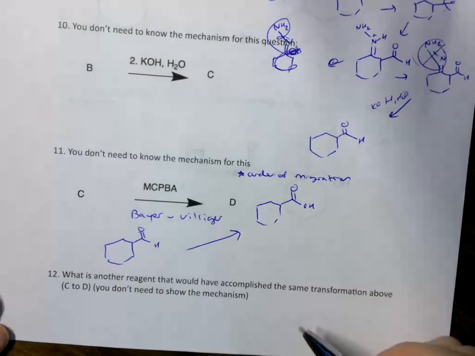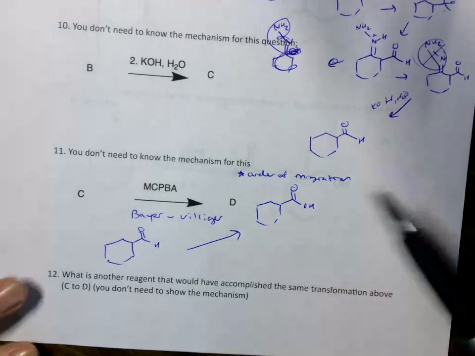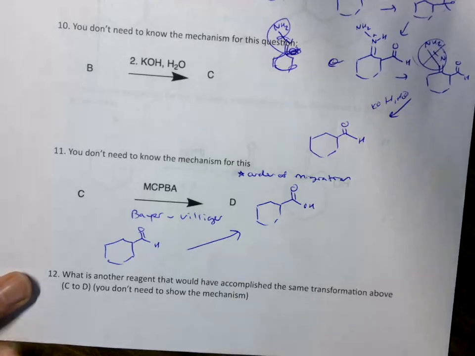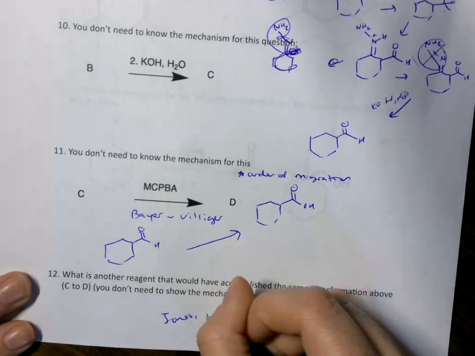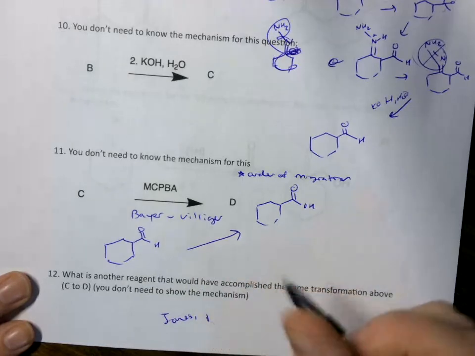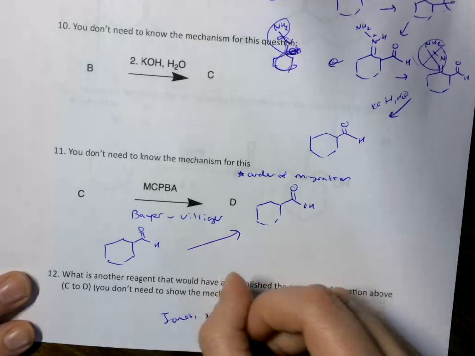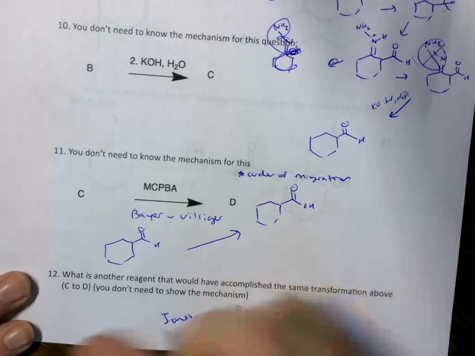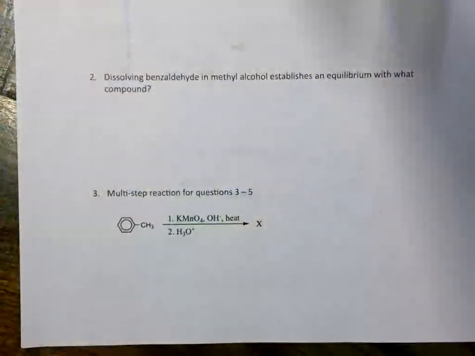And then question 12 asks, what's another reagent that would have accomplished the same transformation above? And so another reagent that would accomplish that is an oxidizing agent. So Jones reagent, or let's see, KMnO4 would have accomplished that. So any oxidizing agent would take you from an aldehyde to a carboxylic acid.